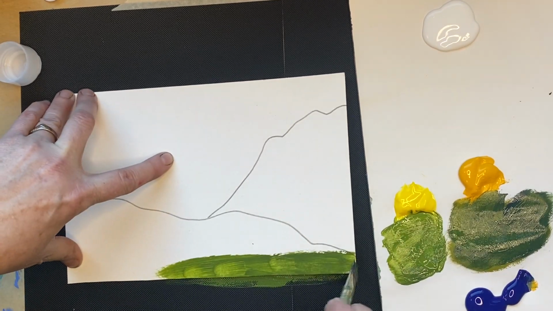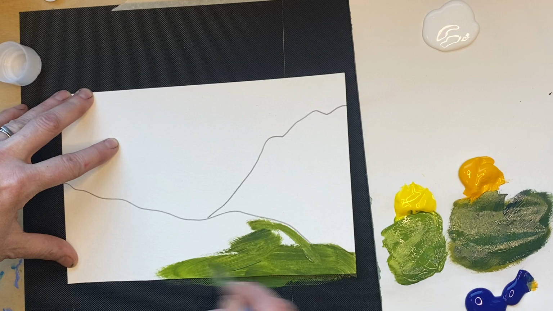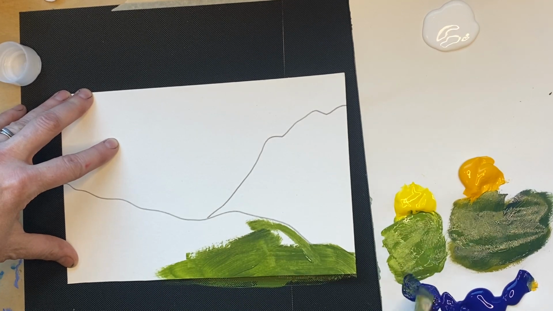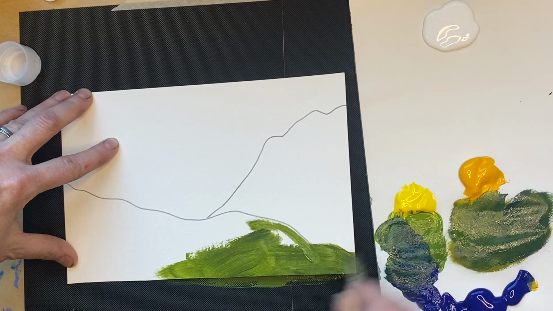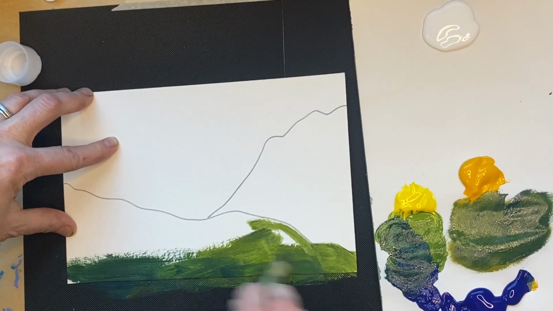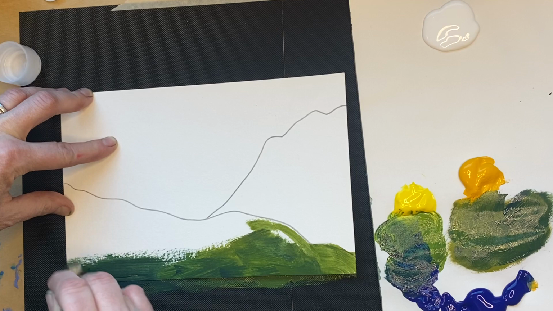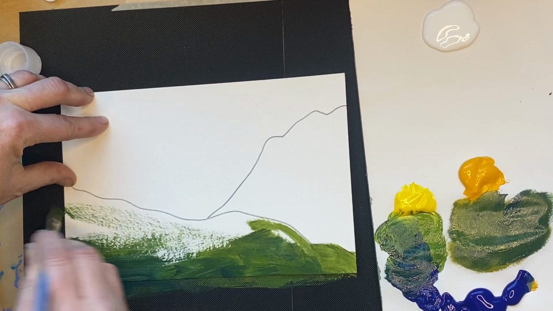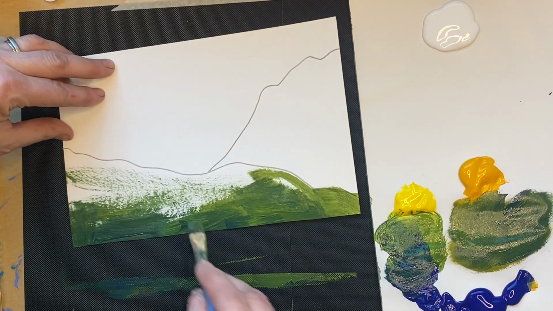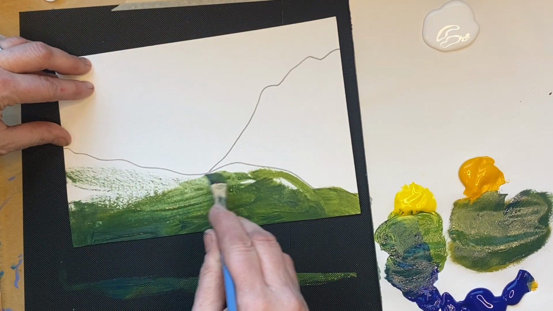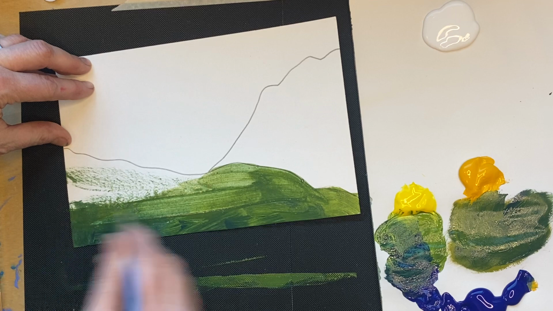I'm going to start though. I'm going to go with my darkest color at the very bottom. I'm actually going to mix in a little bit more blue. So you can see right away I'm starting to get this darker green. Now you'll see right away I'm starting to get this dry brush effect, but I'm going to go ahead and add just a little bit of water, and then I'll just glide across the surface.